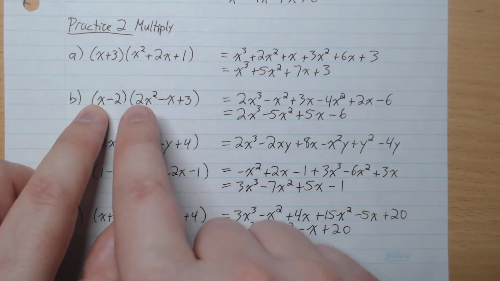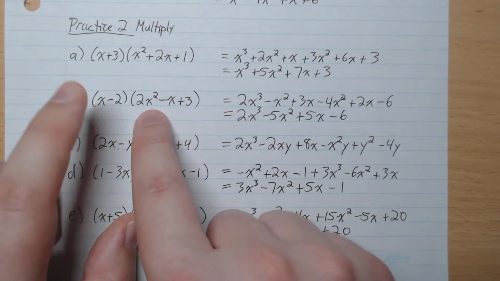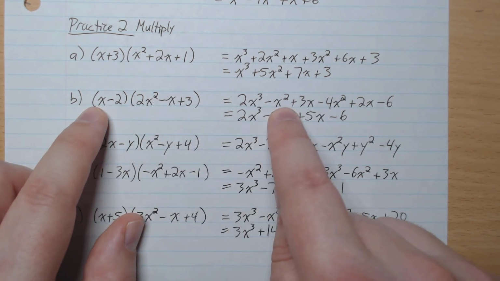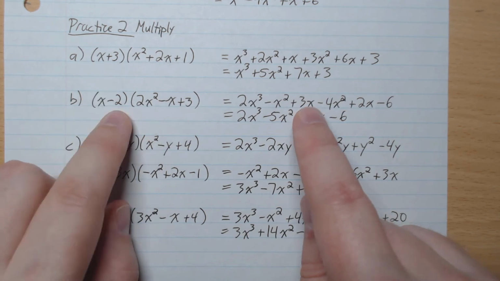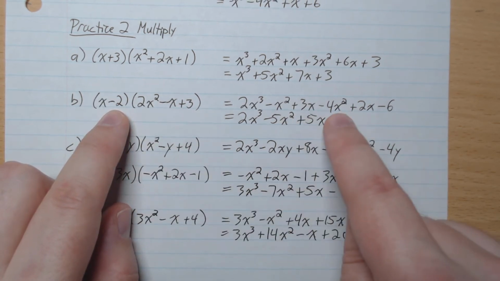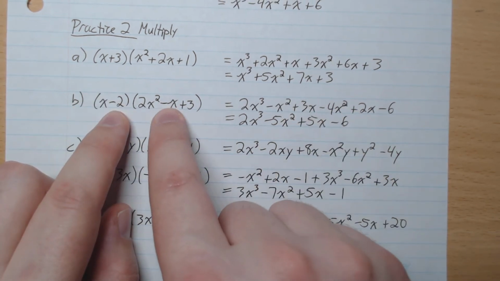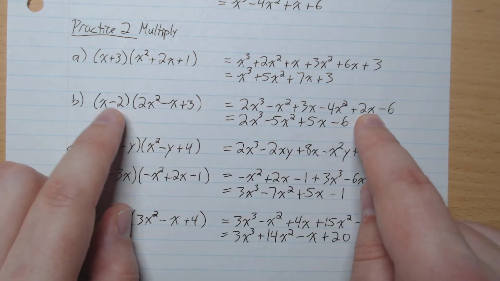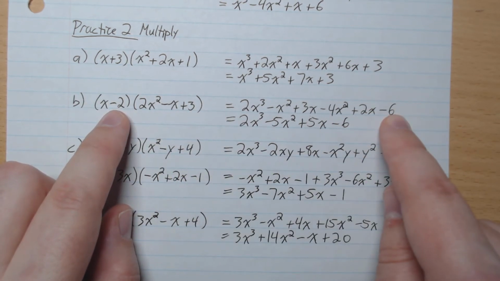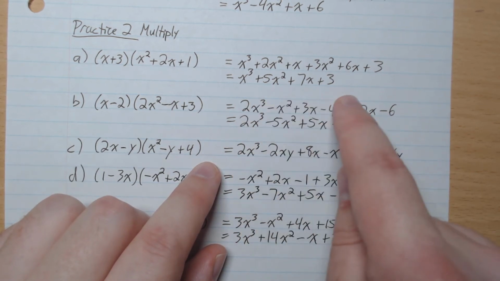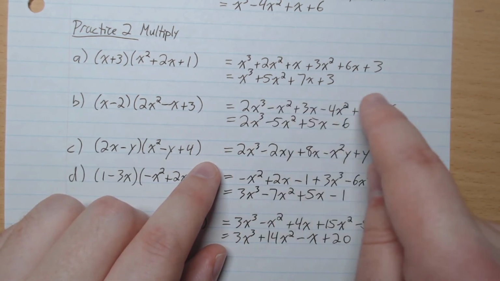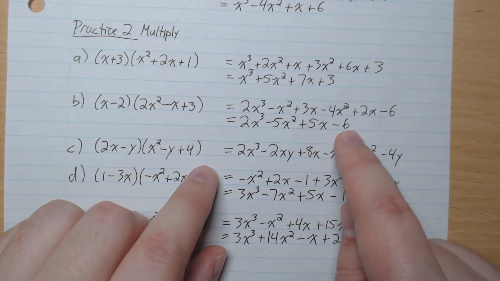B, x times 2x squared, 2x cubed. x times negative x squared. x times 3, 3x. Move finger over. Negative 2 times 2x squared, negative 4x squared. Negative 2 times negative x is plus 2x. Negative 2 times 3, minus 6, like that. Collect like terms, 2x cubed. This becomes negative 5x squared. This becomes 5x, and negative 6 remains.